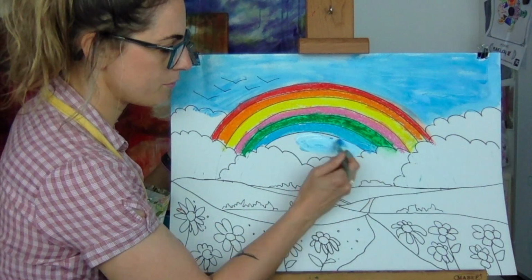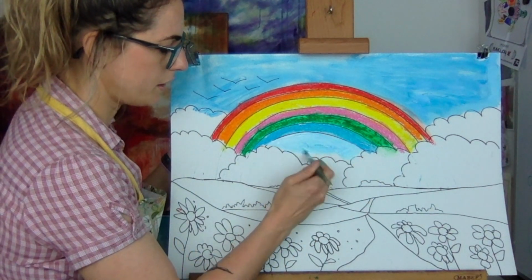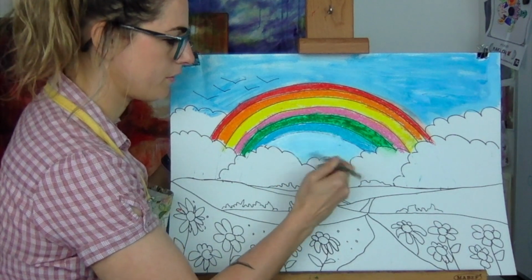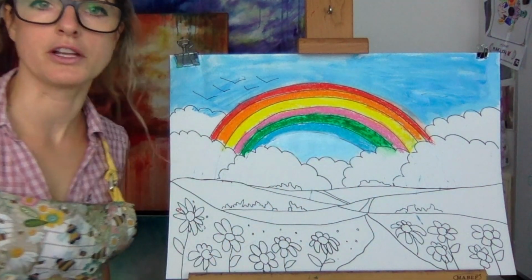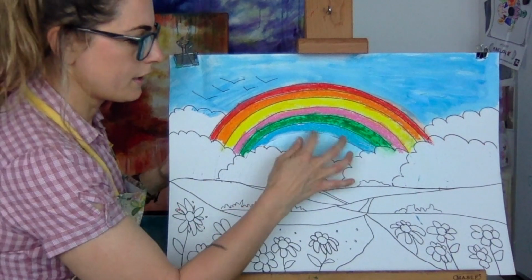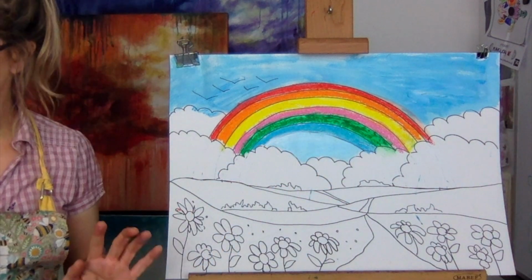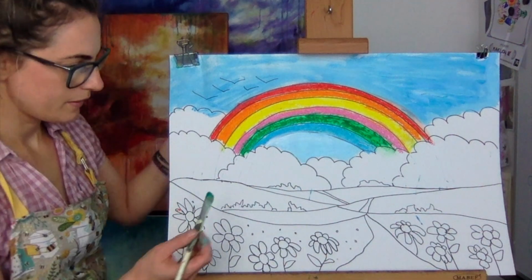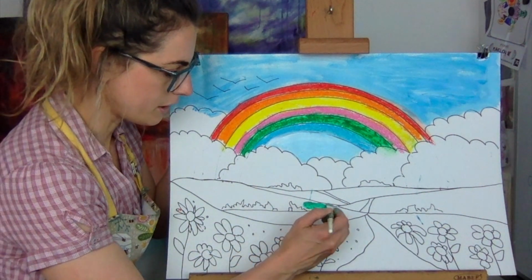So do that light blue. Looks kind of cool actually, because it mixes in with the blue of my rainbow. Totally accidental. Okay, so now green. I'm going to get some green paint. Any green paint you like. I'm going to do some hills, and they are going to be green.